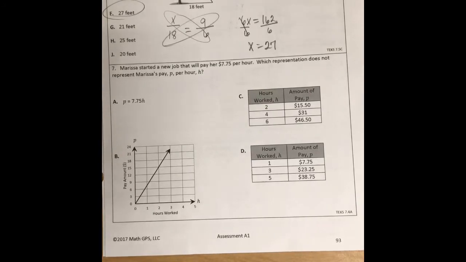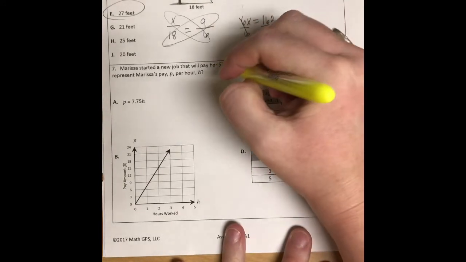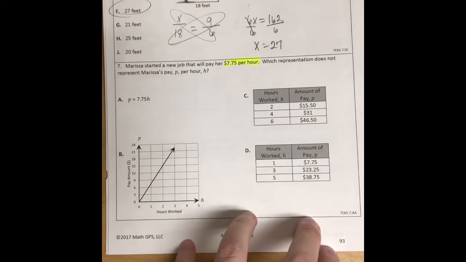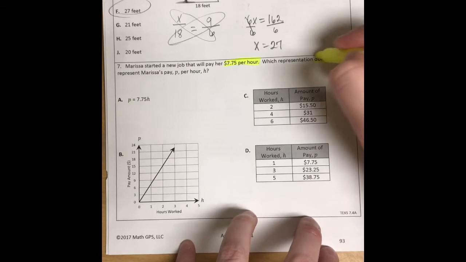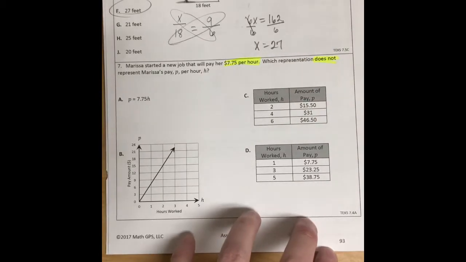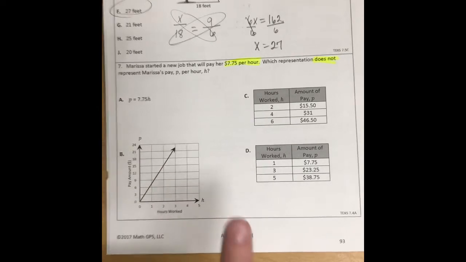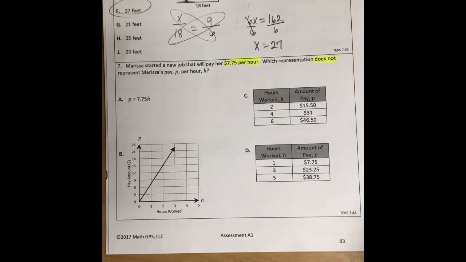Welcome back. Marissa started a new job that will pay her $7.75 per hour. Oh, hey, I should have shouted out to Marissa Sherd. This is your problem. Which representation does not represent this? So that means 3 of these are going to be right and 1 is going to be wrong, and that one wrong one is the answer that we are going to choose.